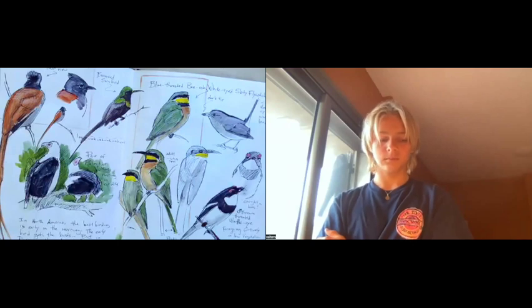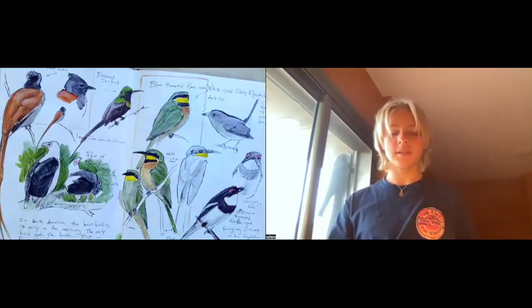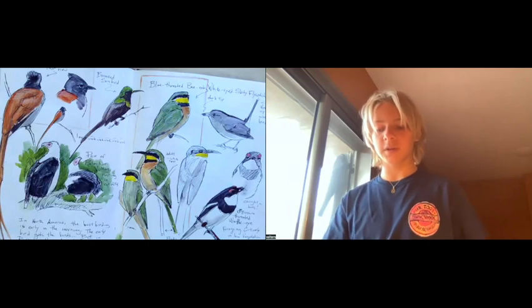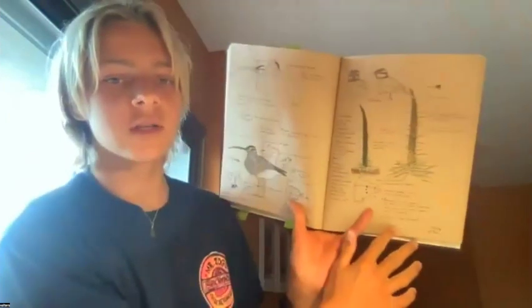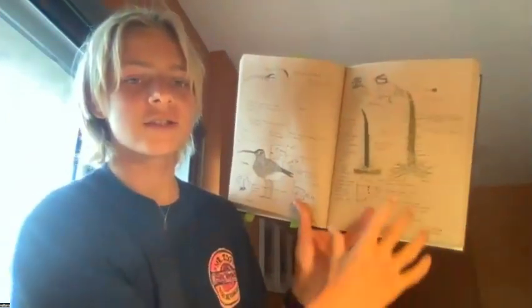Was that helpful, Walters? Yes, thank you very much, because I did this page a couple of days ago, and there are three separate observations here, and they just blend together.